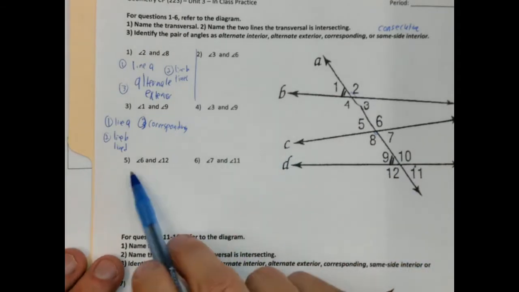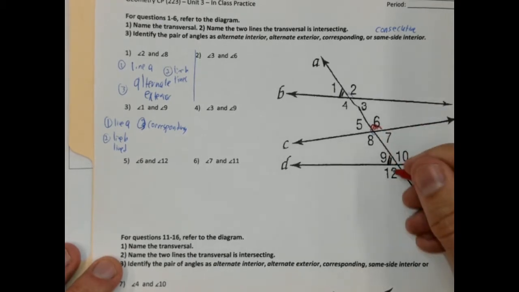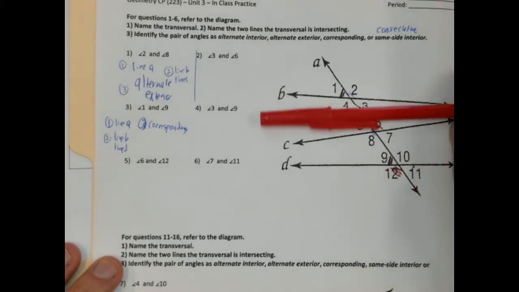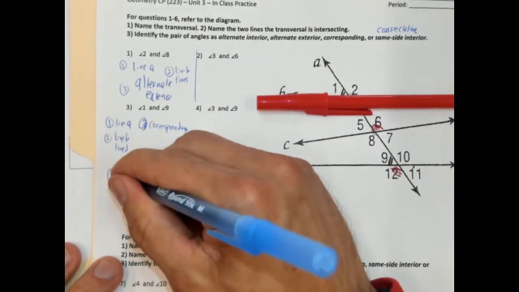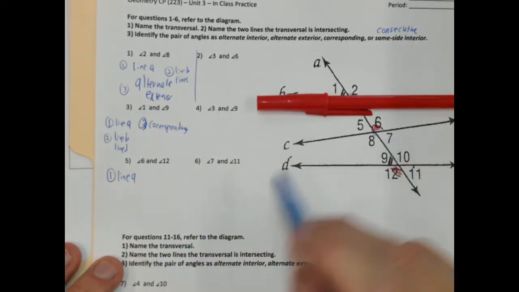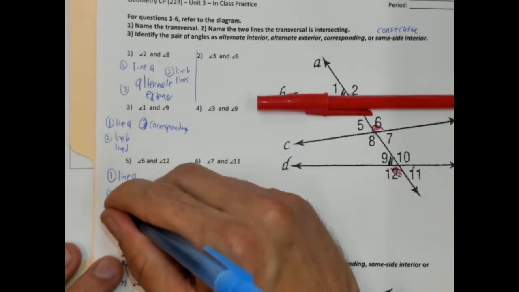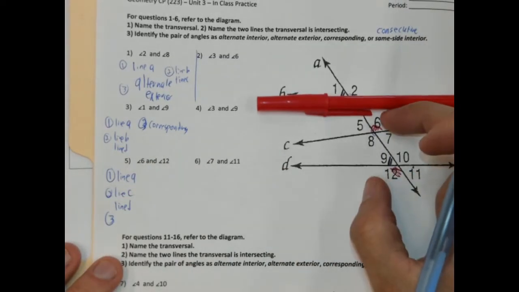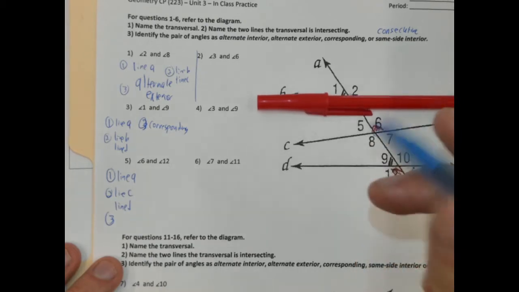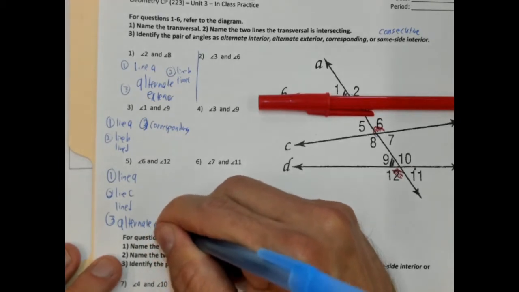Okay, the last one in this figure, we have 6 and 12. Let's use red. 6 is here, 12 is here. We can ignore this topmost line. The transversal again is going to be line A. It's kind of silly that they're all the same one, but whatever. The 2 lines that it intersects are going to be lines C and D. And then the angle relationship in this case is going to be alternate exterior. They're both on the outside, and they're on alternate sides of the transversal.